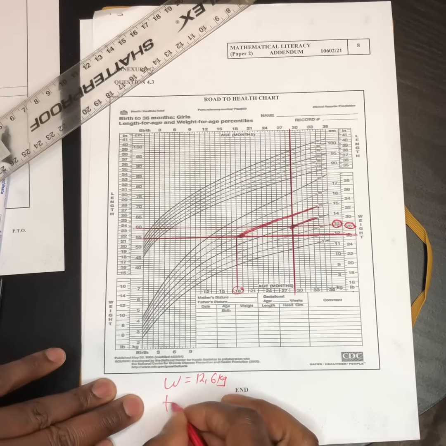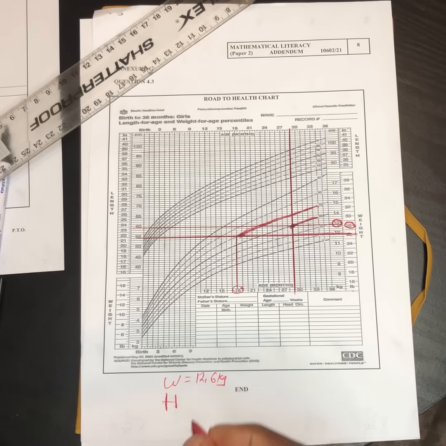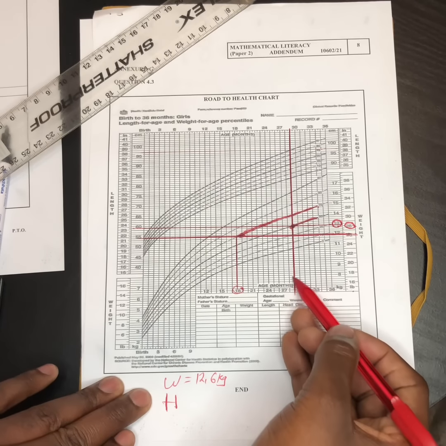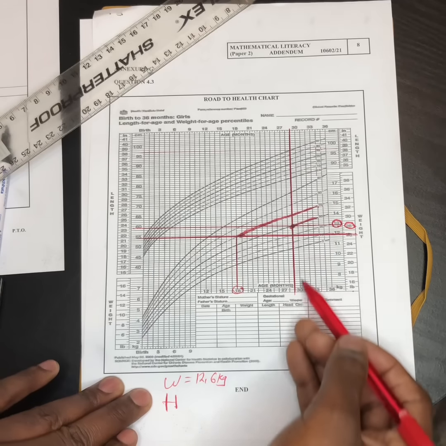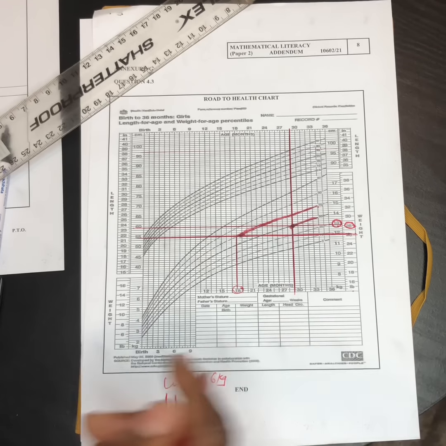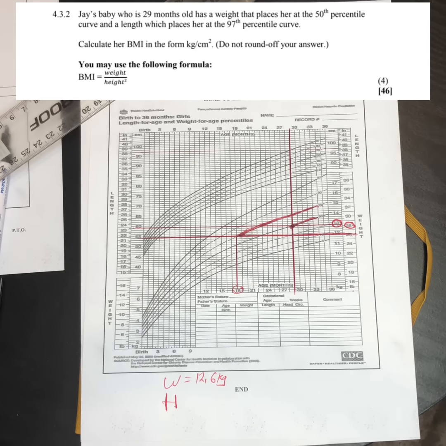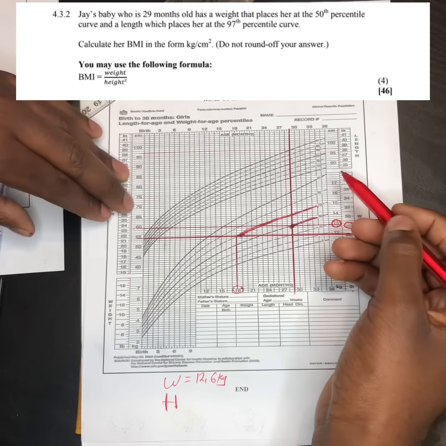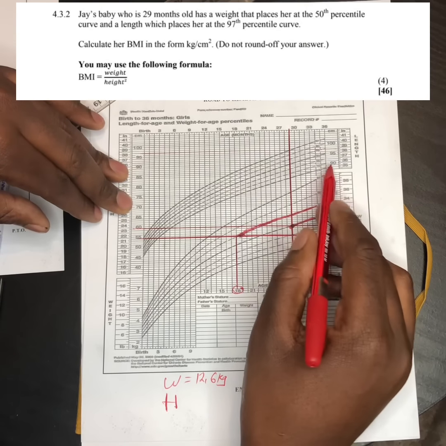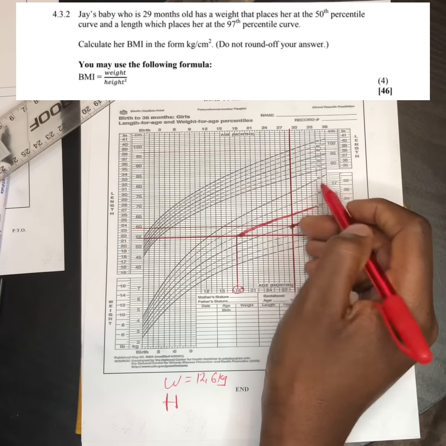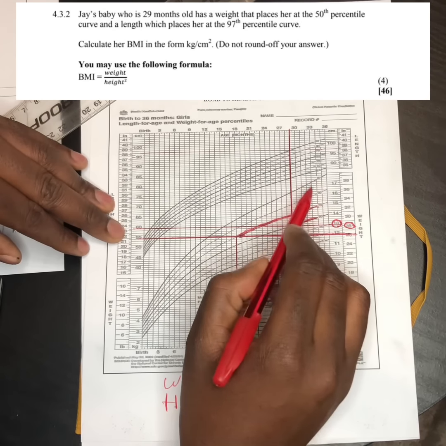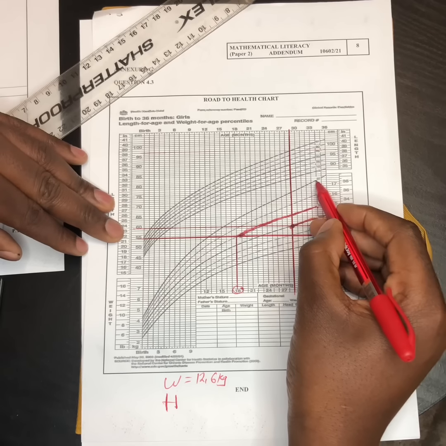Now we are looking for the height. Let's go and check the height. We've already drawn this line. We're still going to use the very same line of the age, which they said is 29 months old. Then the length, we get the length from the 97 percentile. You go and locate the 97 percentile. This is 97 percentile.